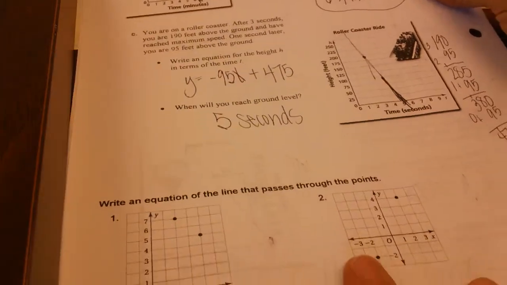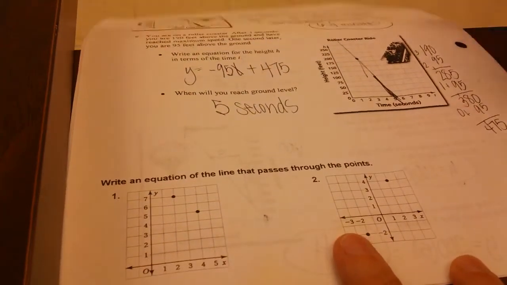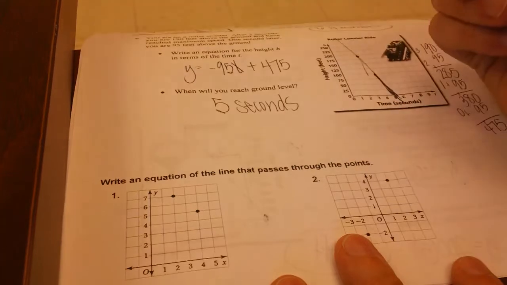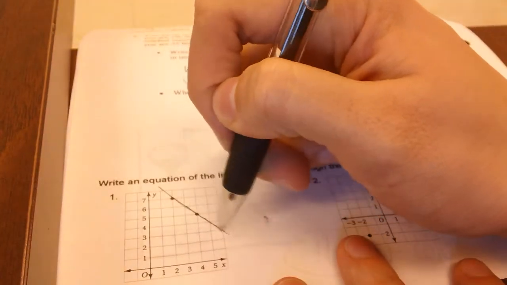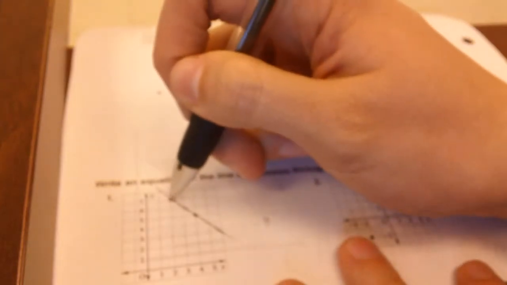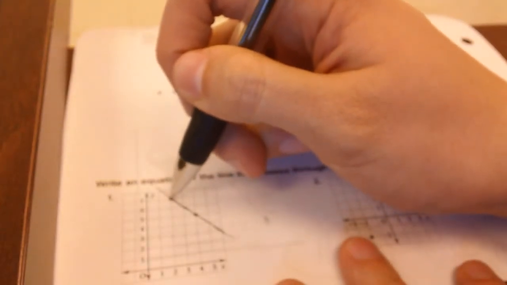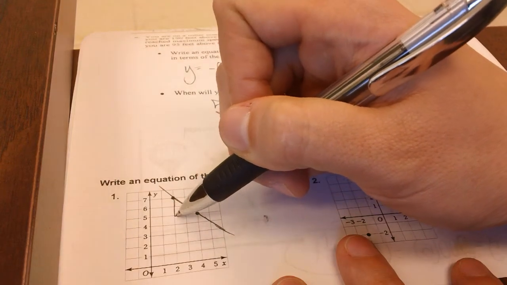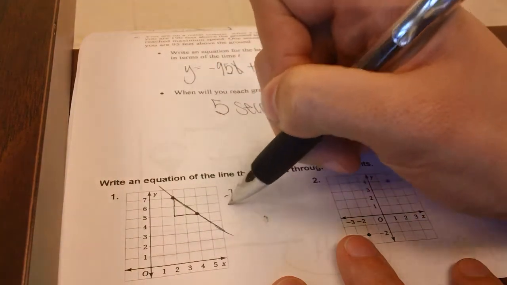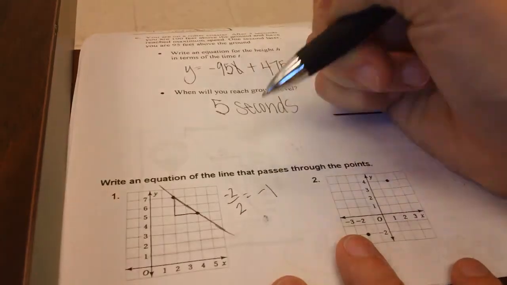So, I've given you 6 problems and I'm going to do some as examples. On the first one, write an equation of the line that passes through the points. So we have to figure out here where this is going to cross the x-axis. So my slope is down to right 2, which is -1.